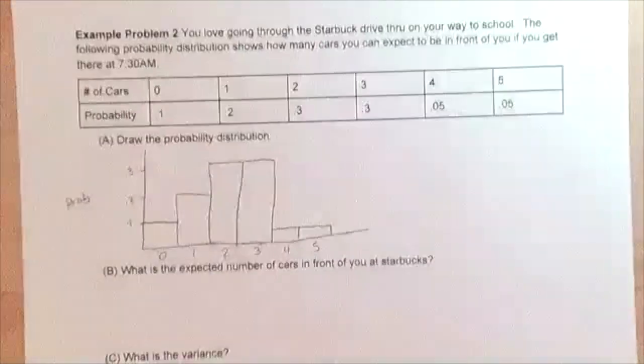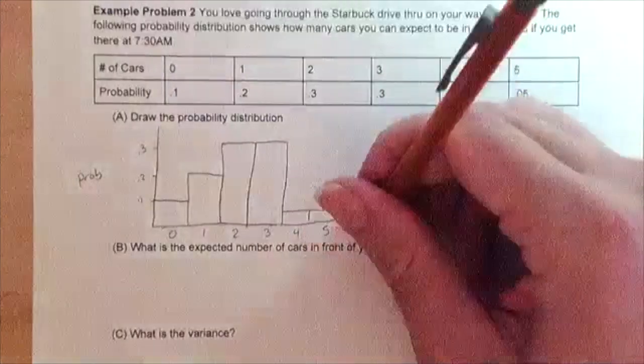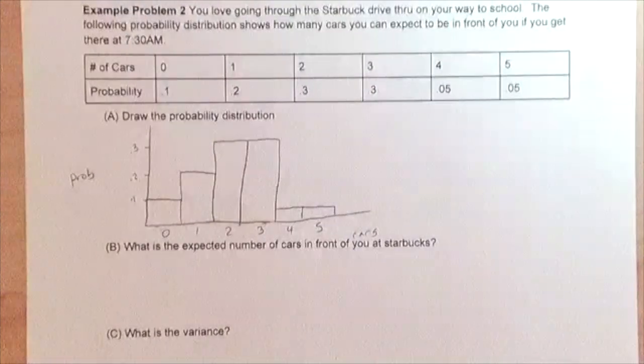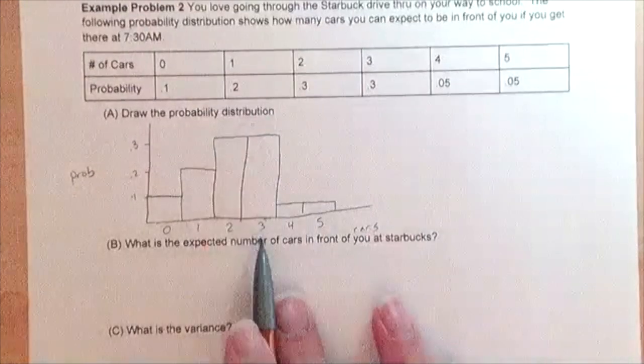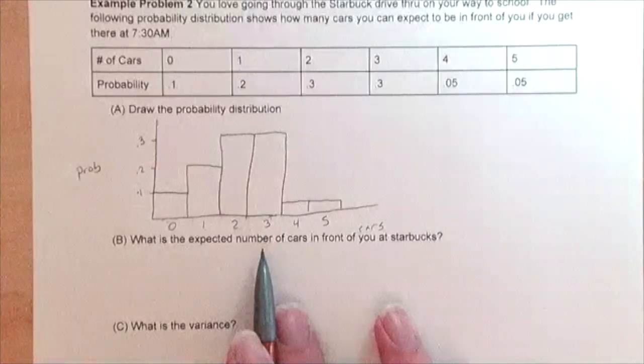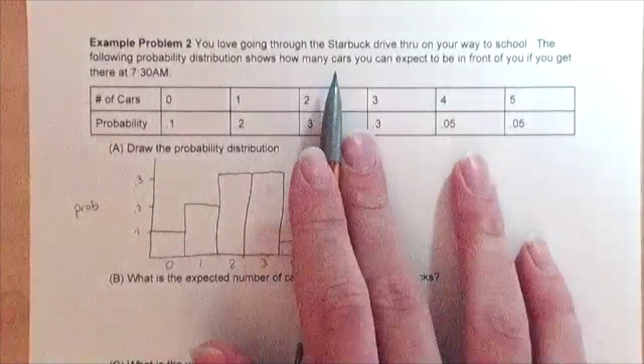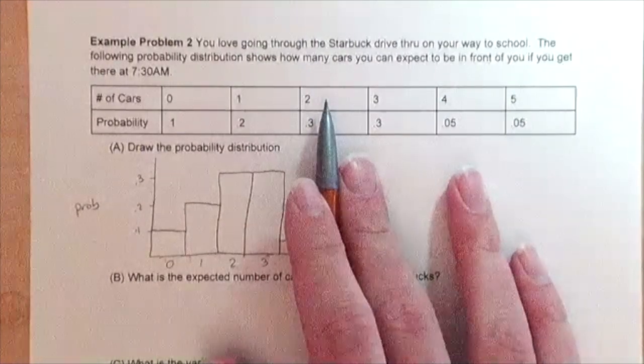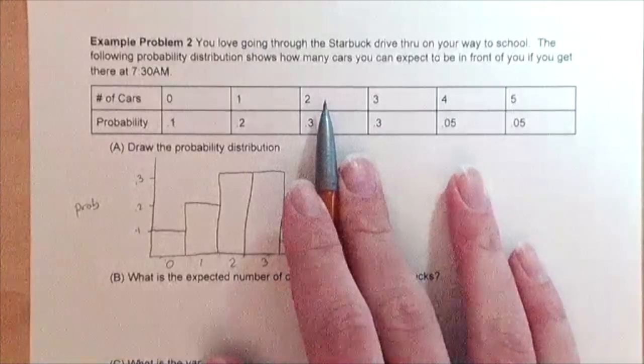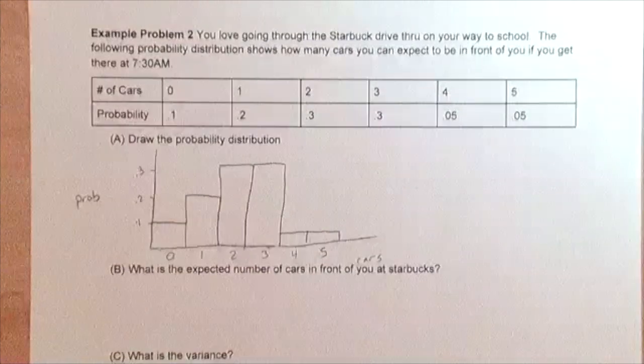Okay, so that's what the distribution would look like. These are cars on the bottom. And hopefully you're seeing that this is super similar to the stuff we did in the beginning of the year. And now we want to find the center number of cars. So the expected value usually makes a lot of sense in the context of the question. In this case, all it means is every time you go to the drive-thru, how many cars do you expect to be in front of you?